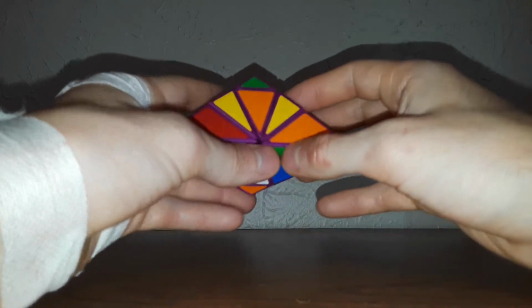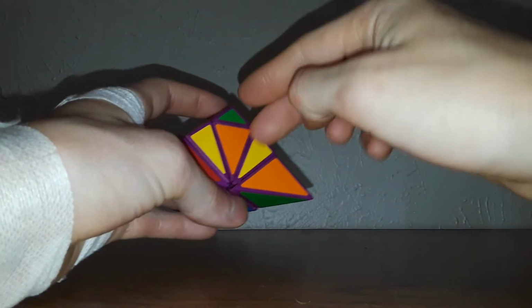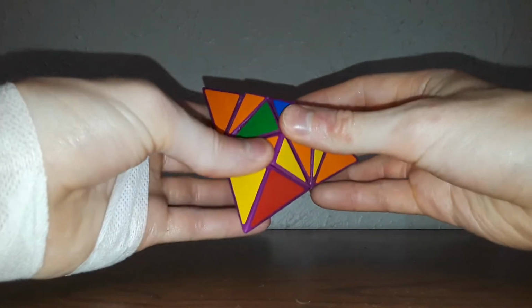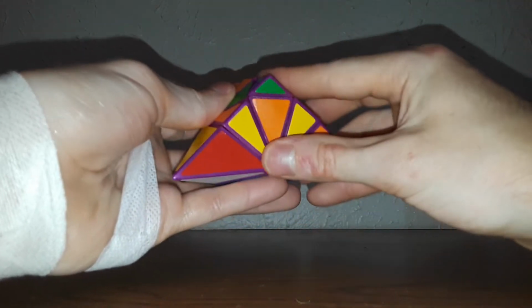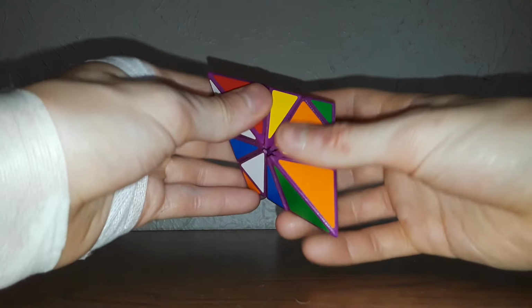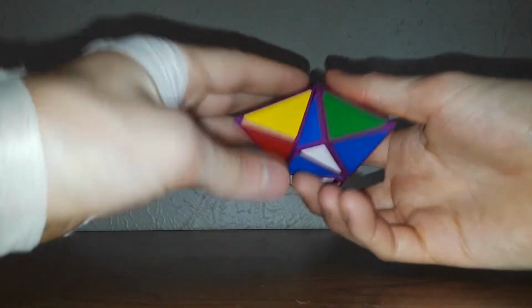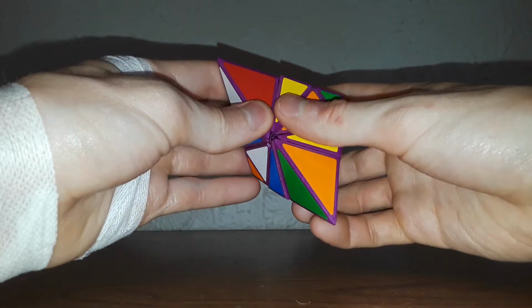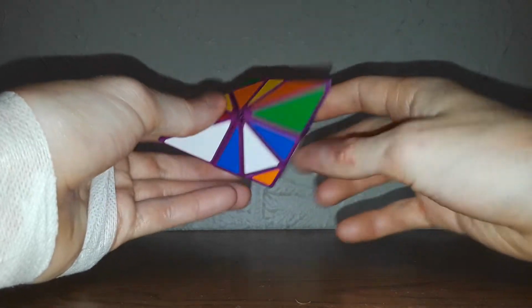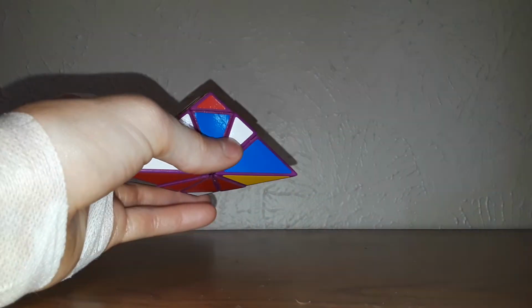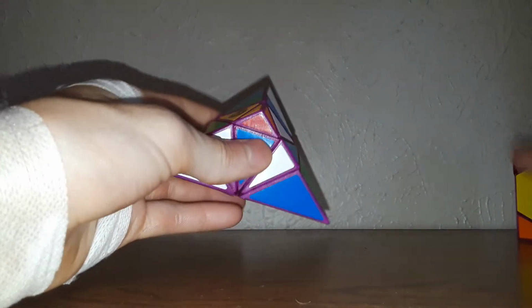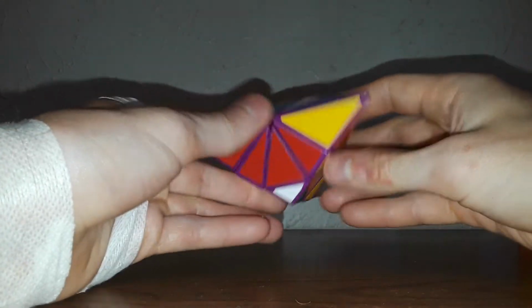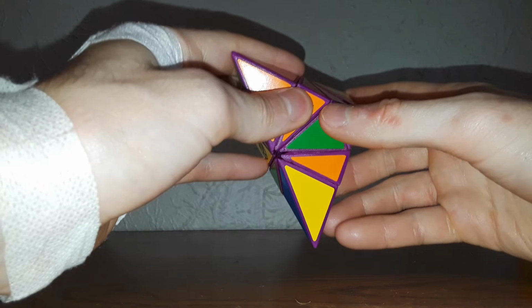Apparently, if you get an edge and a corner flipped, then that can lead to problems. It's unfortunate that I don't really have a good strategy other than just play around with it. As you can see, this one took like 30 seconds. This one took, I don't even know how long. So that's a thing.